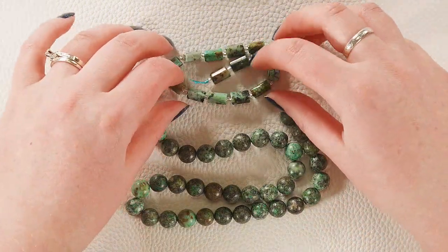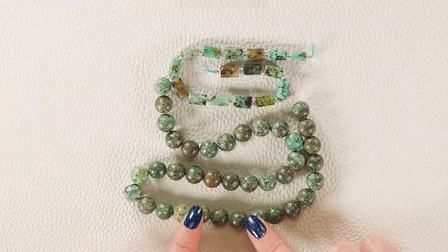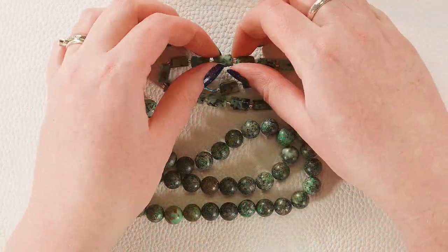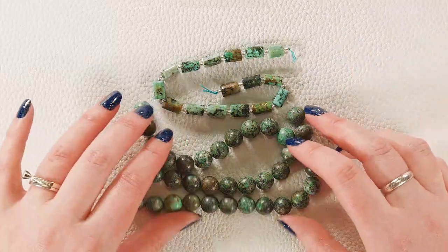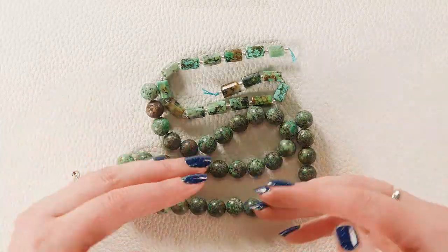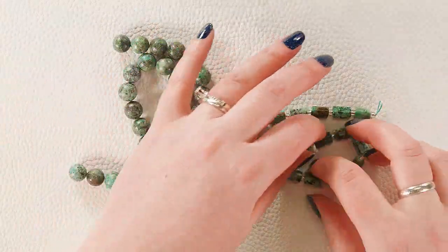And one way to identify African turquoise jasper is you will typically have a lot of almost Dalmatian jasper-like mottled patterns in this stone. A lot of times you have a lot of dark matrix. It makes a great imitation turquoise because of its natural matrix.